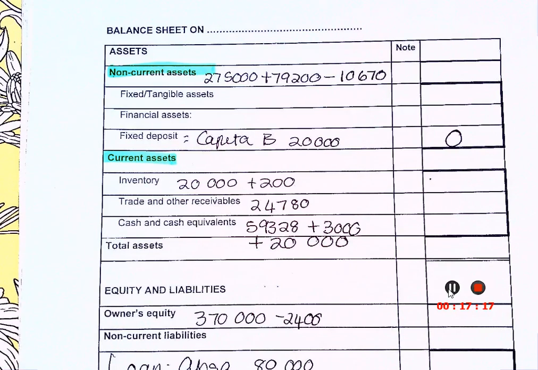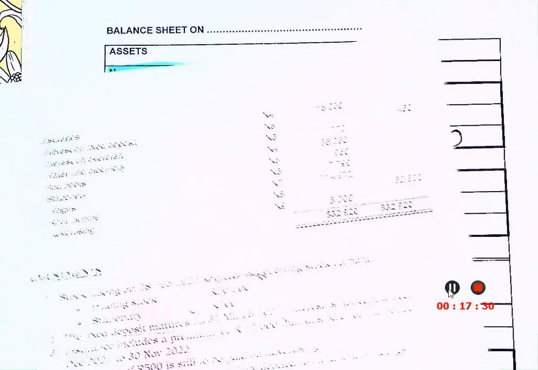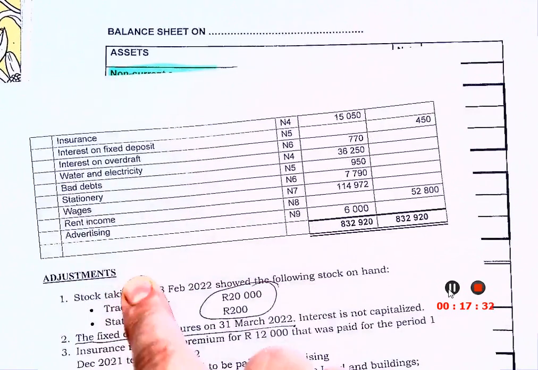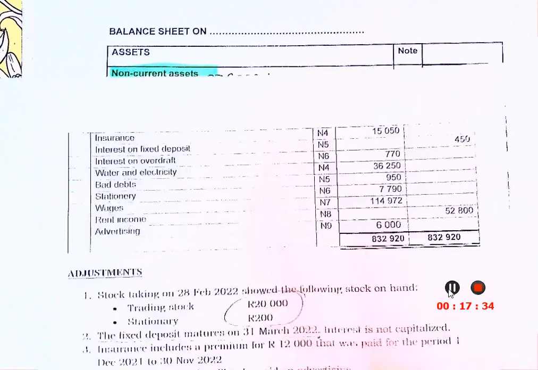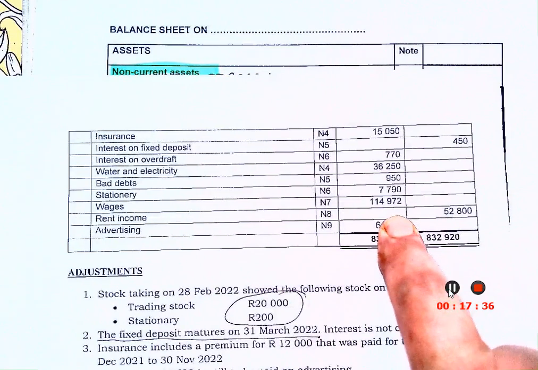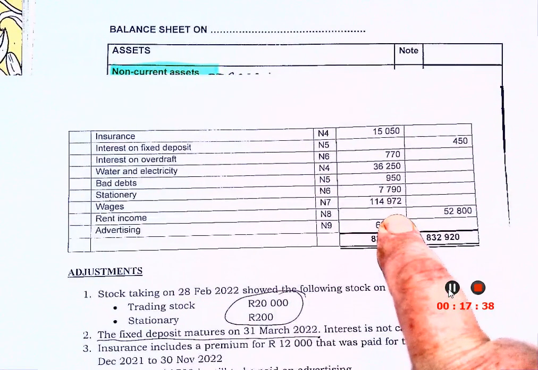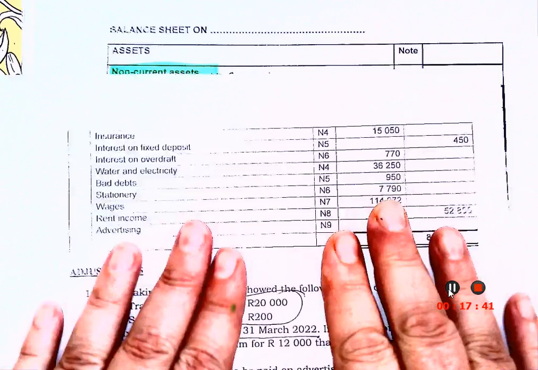So let me repeat before we were interrupted. If the fixed deposit interest is capitalized, it means the part that we don't see here must still be added, because if we see it here, it means it's already been added. Remember, this is a summary of my books to date.